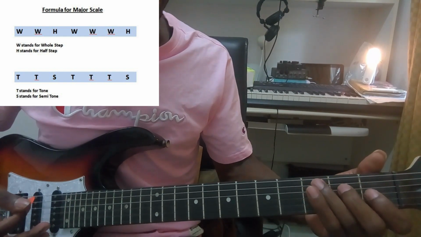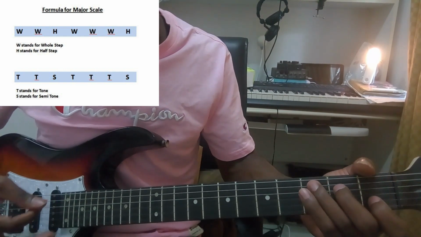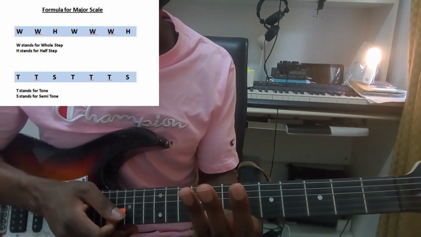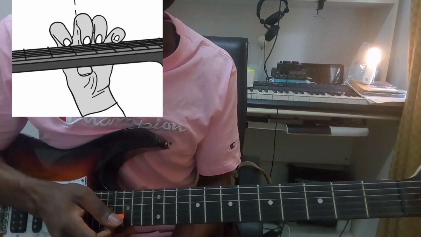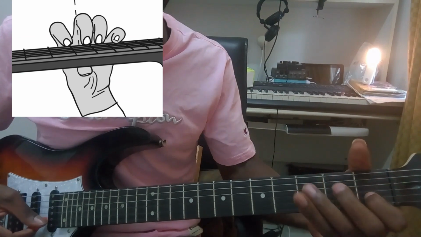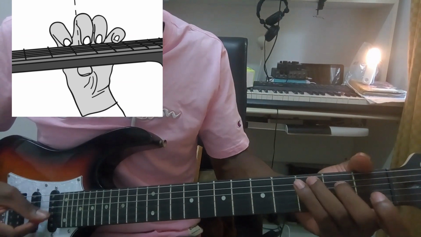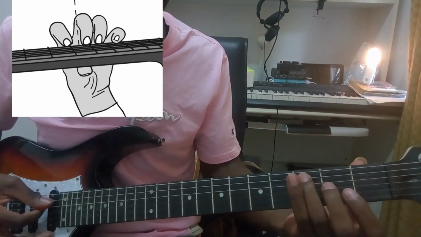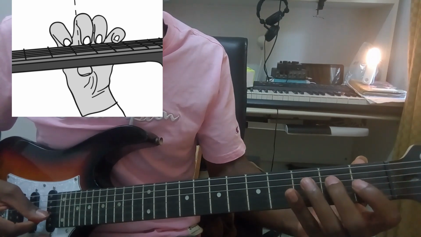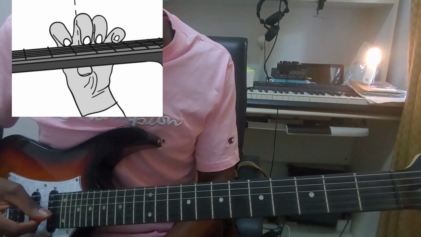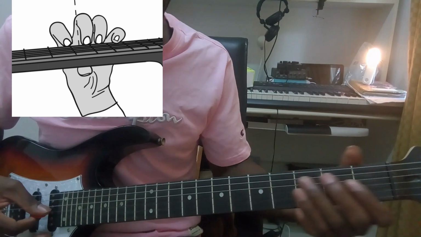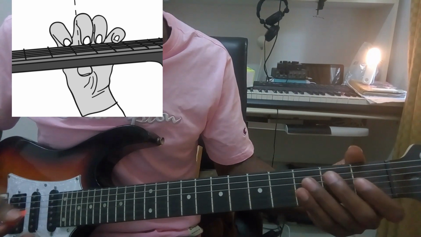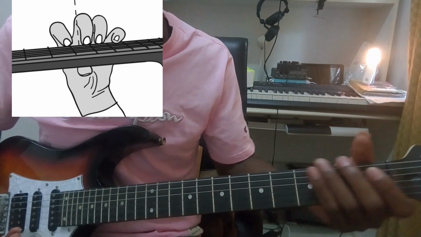But just count the notes that are in those strings. You said there are only 3 notes, so you only need 3 strings to play that. The rest are just extension. All the notes are up here in the first 3 strings, the 5th string, the 4th string, and then the 3rd string. Anything that comes under that is just an extension that you've added.